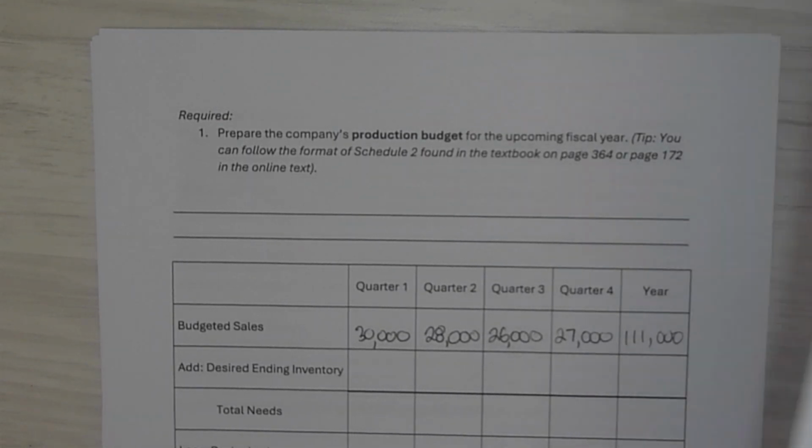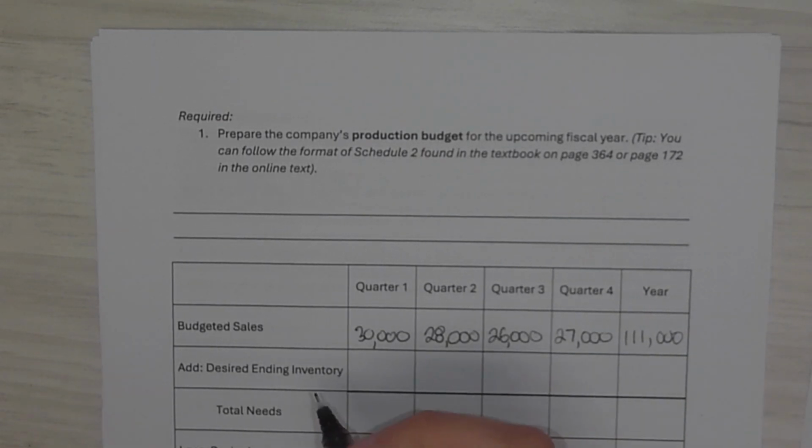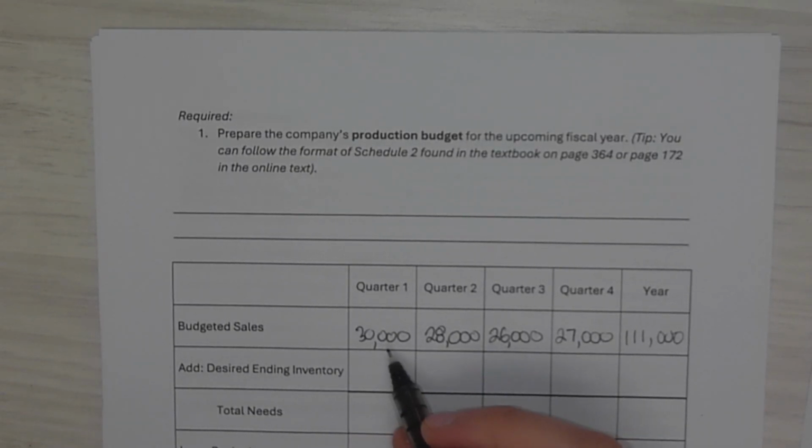Now, what is our desired ending inventory? Now, you know that your desired ending inventory exists because if your estimates for budgeted sales are lower, you still want to have some excess so that you can continue to make the sale. So we need to make sure that we have some budgeted total at the end of the inventory in case we underestimated our budget.